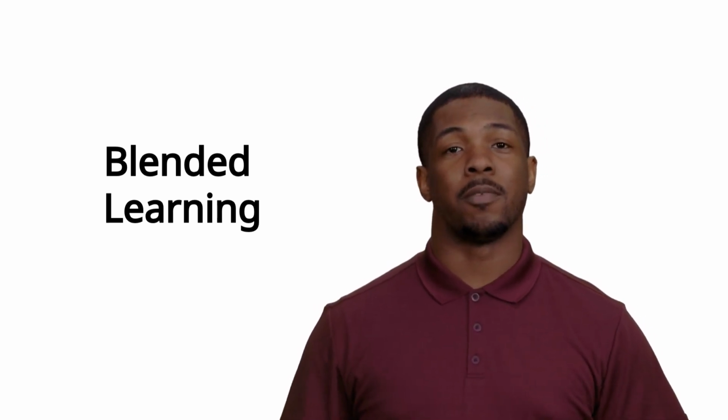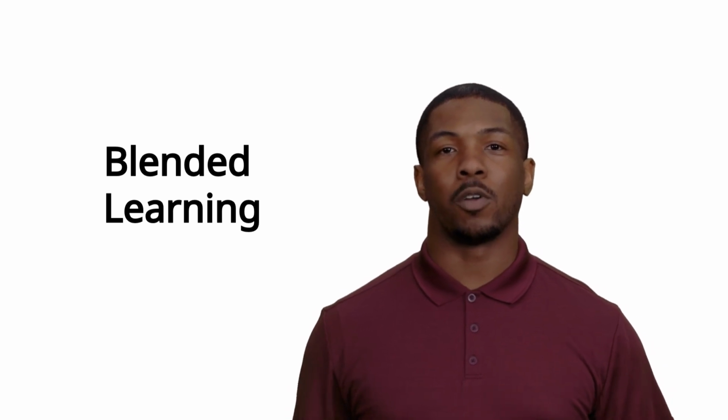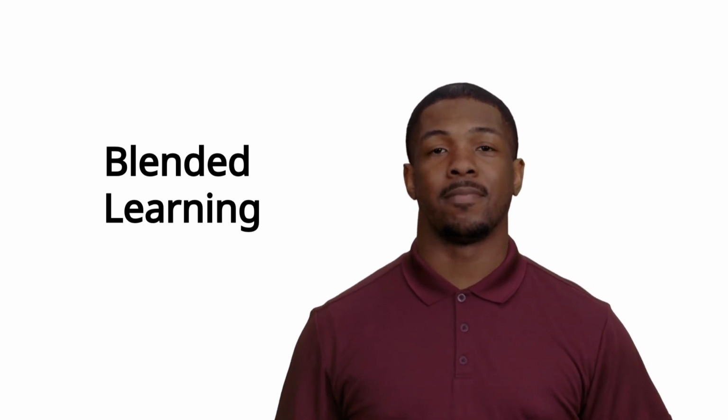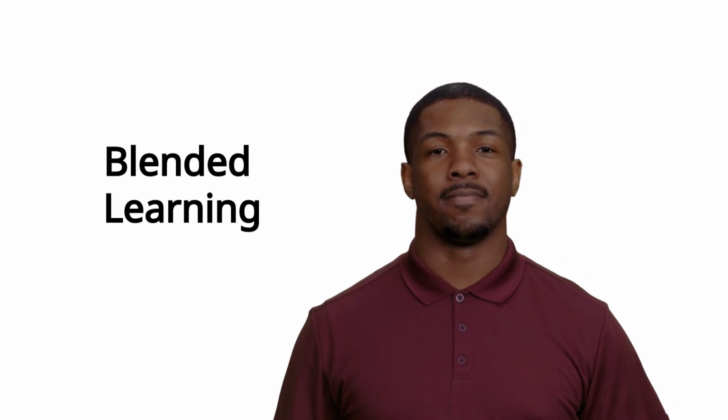Blended learning also makes vocational education more accessible, especially in developing countries where resources may be limited. With smartphones and internet access becoming more widespread, this approach can bridge gaps and reach more learners.